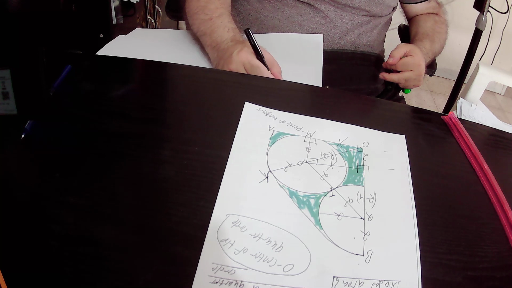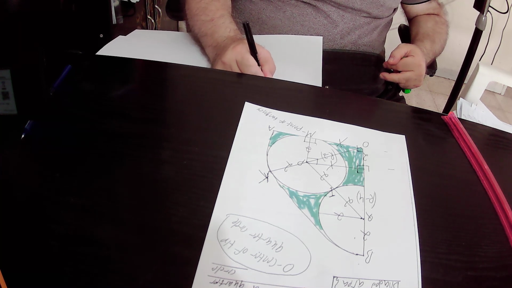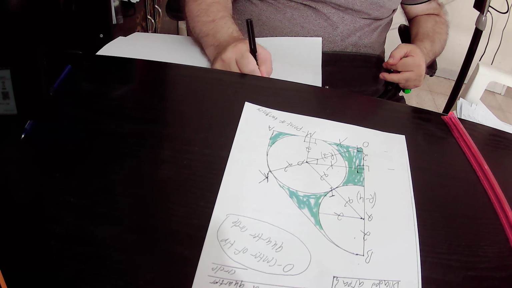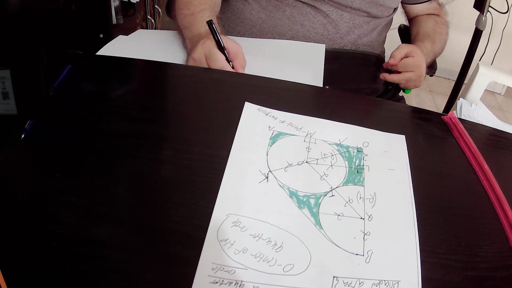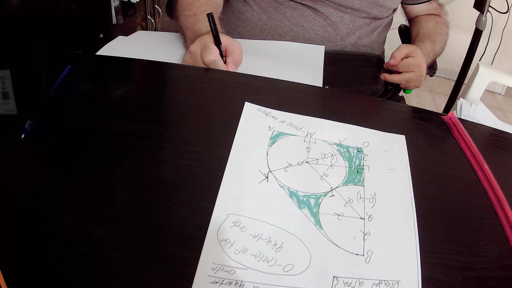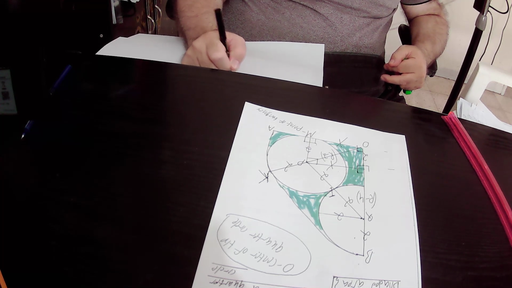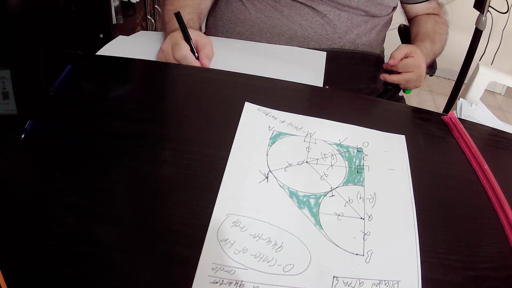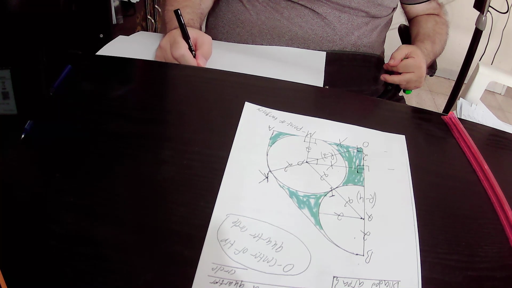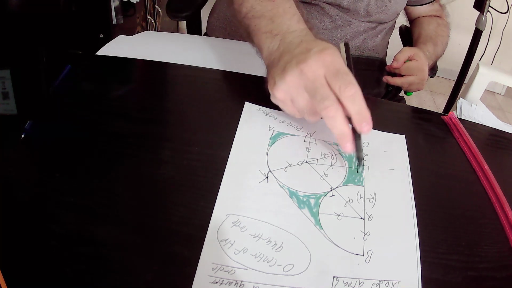It is very easy to see from the drawing that the value of the shaded area is equal to the area of the quarter circle minus the area of the circle minus the area of this semicircle.